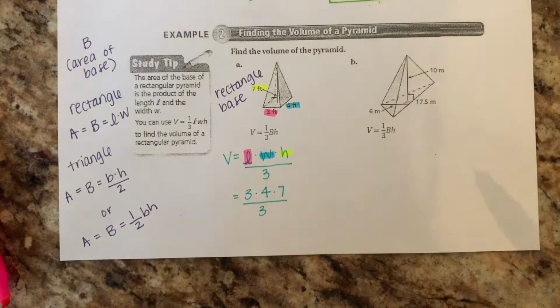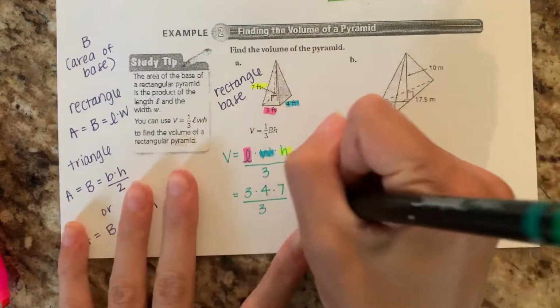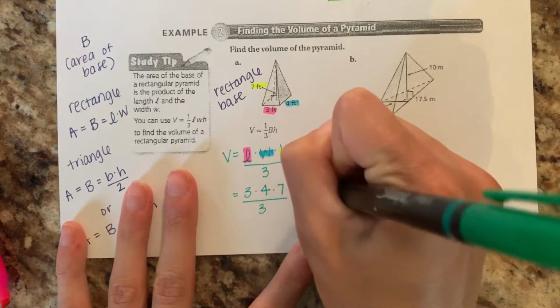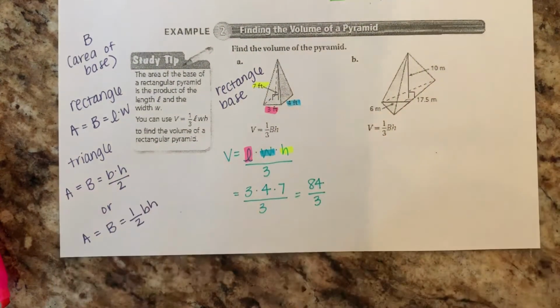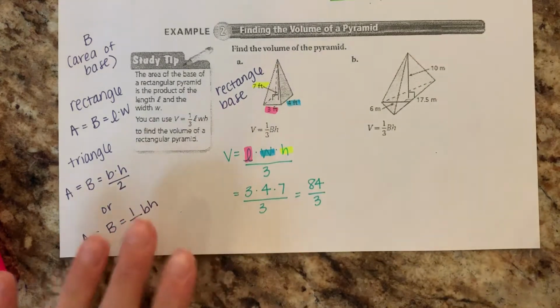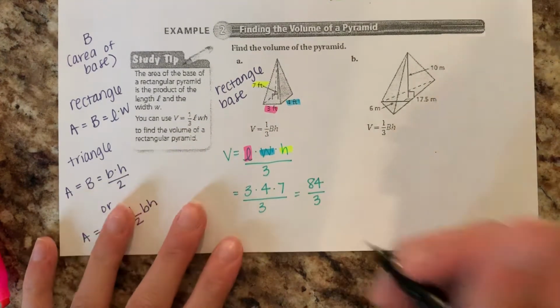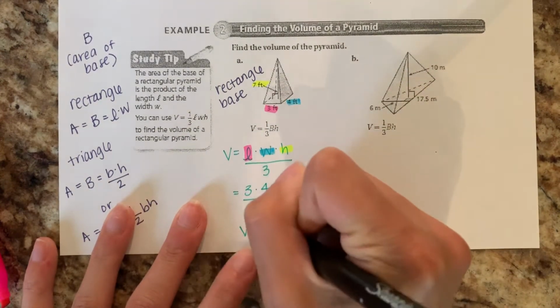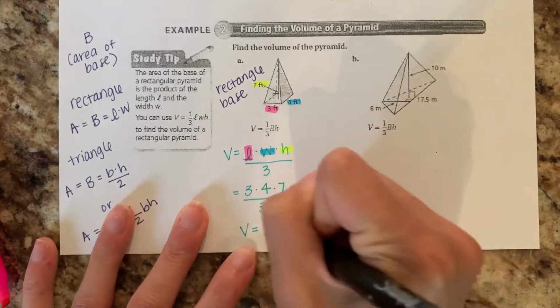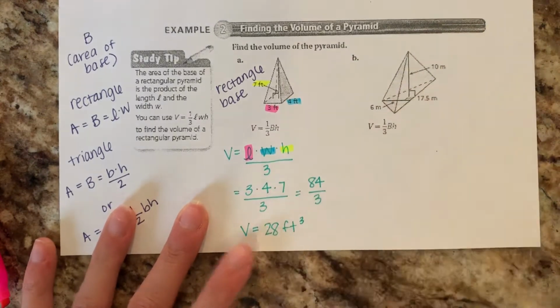So we can go ahead and multiply 3 times 4 times 7, gives me 84 divided by 3. So 84 divided by 3, we can type that in our calculator, and we get 28. So that means that the volume of our pyramid is 28 feet cubed.